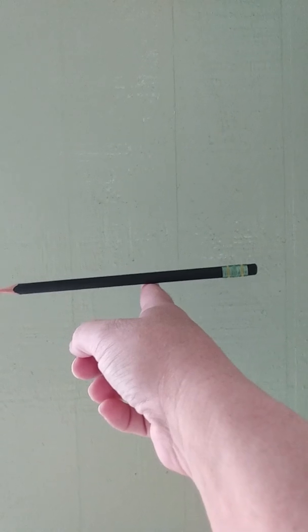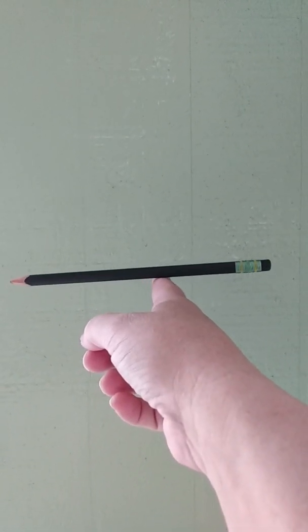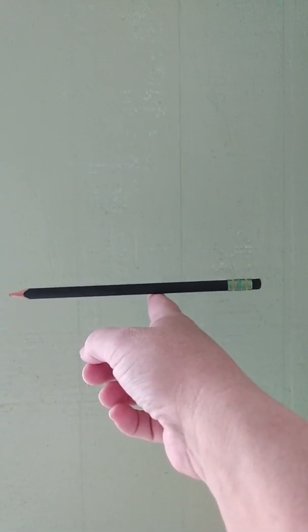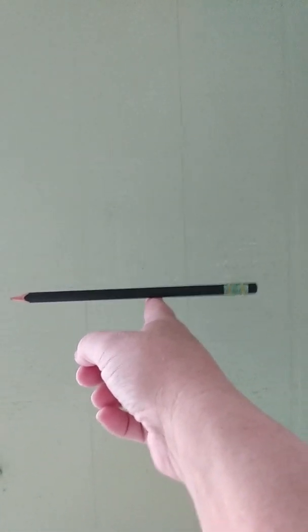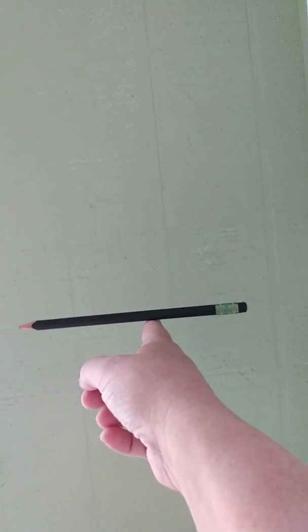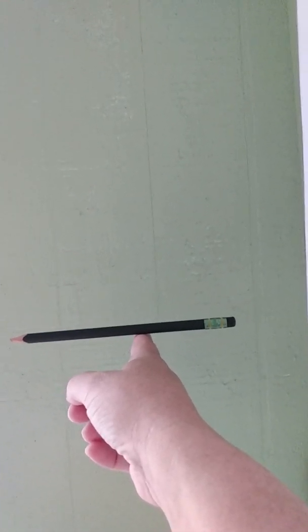Have you ever tried to balance a pencil on your finger? When you achieve that balance, the physical weight on either side of your finger is the same. But as you see here, the visual weight might not always show as equal.